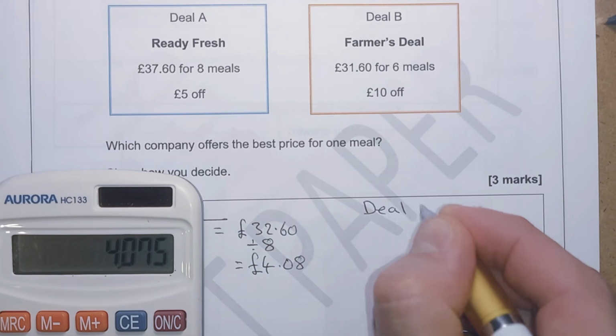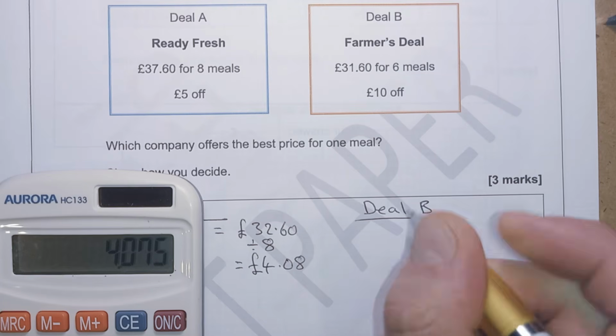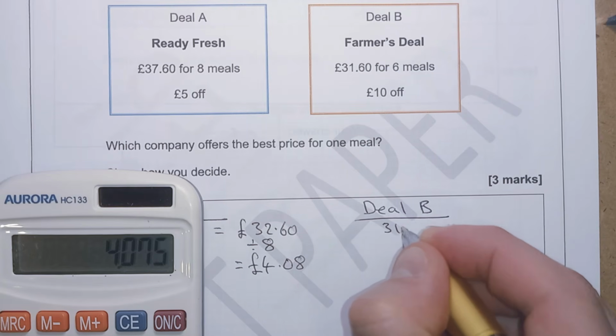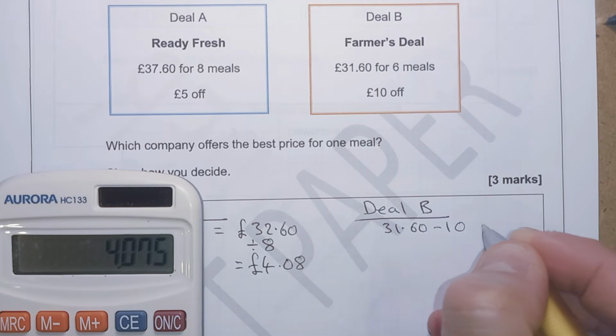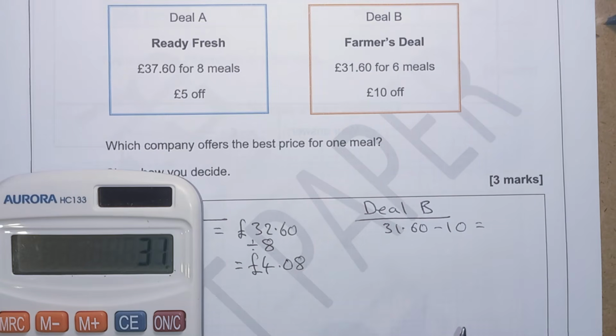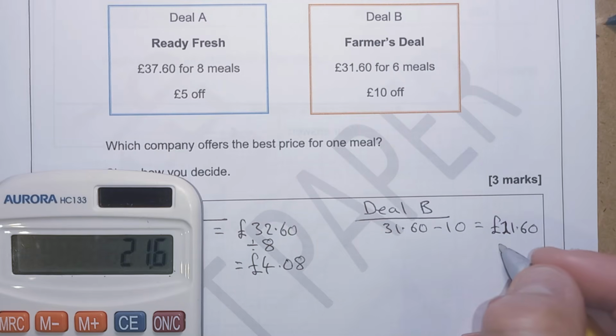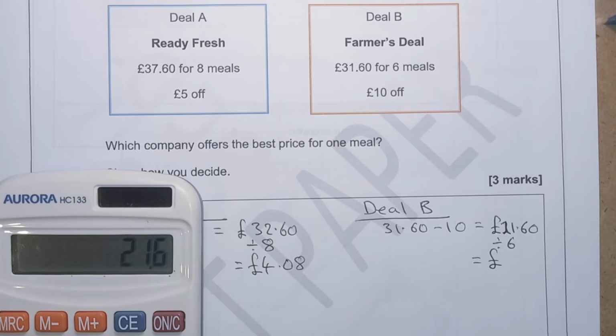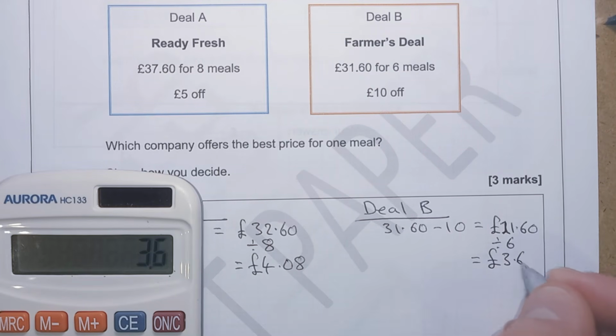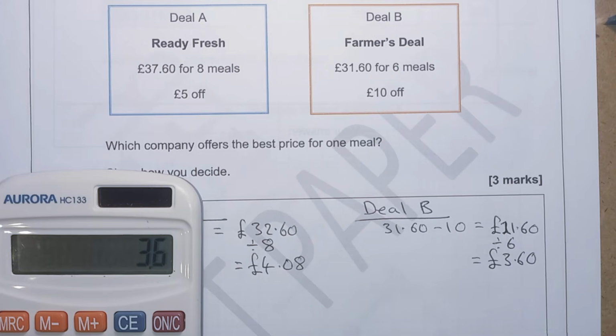Now we can look at deal B. So we've got £31.60, but we've got to take £10 off. Which gives £21. Oh, right, £21.60. That's for 6 meals though, so we're going to divide that by 6. Which gives 3.6, but because it's money, that's going to be £3.60.